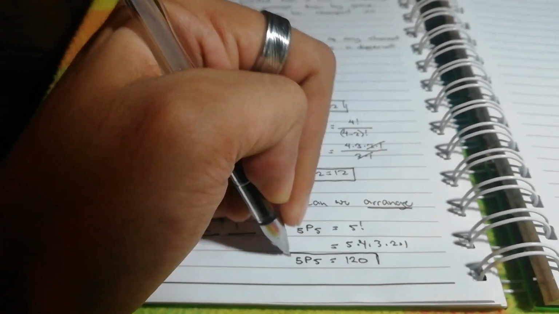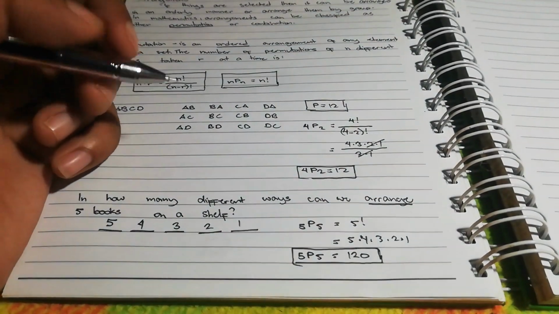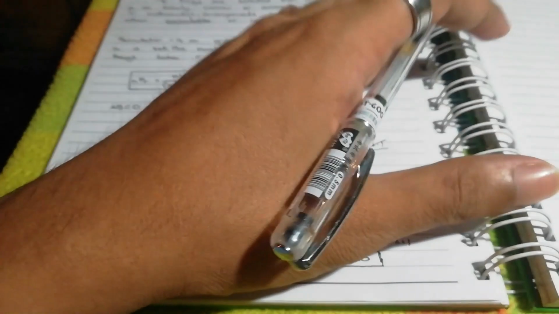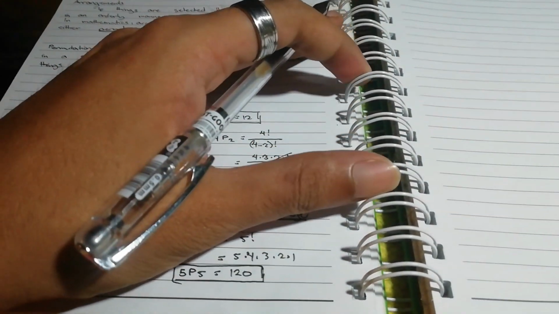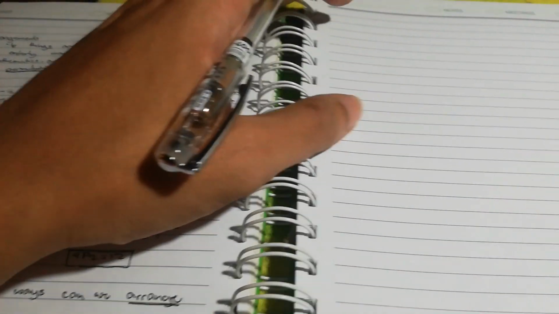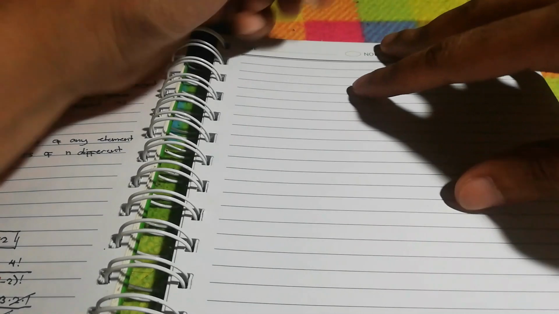That is 120. Pagka combination yung process mo dito, wrong ka na. Mali ka na kasi ito yung keyword, arrange. Combination, arrange does not matter, no?